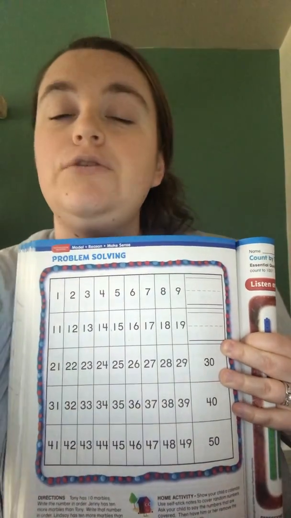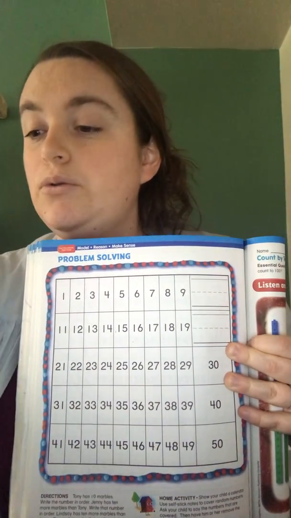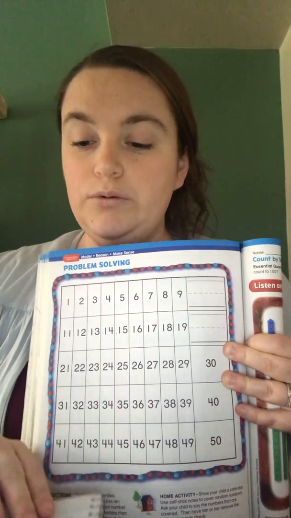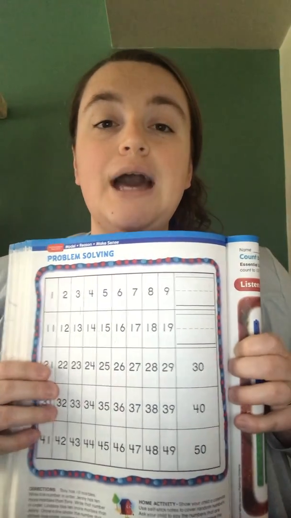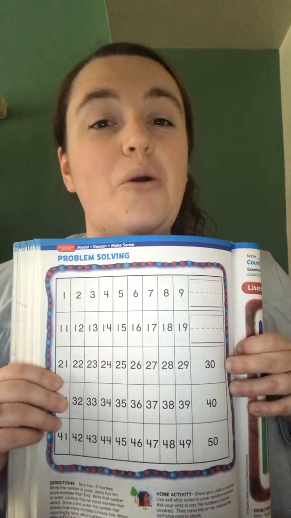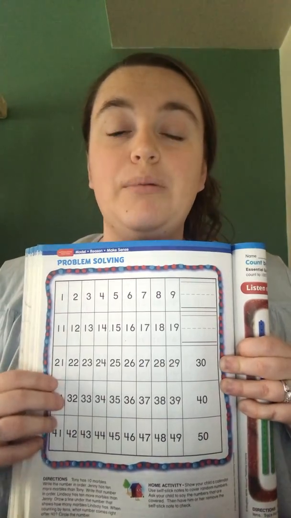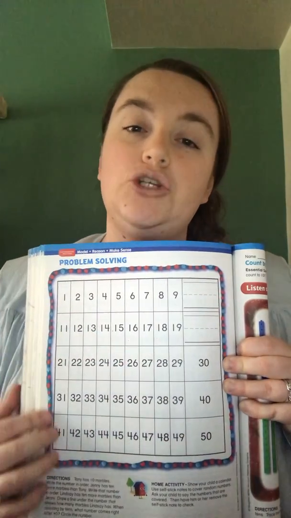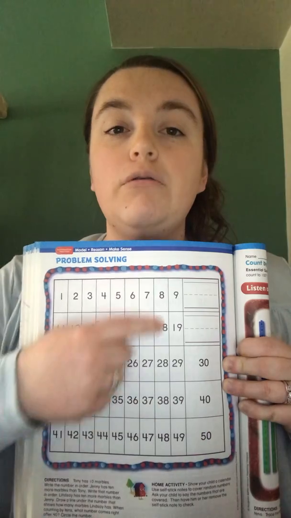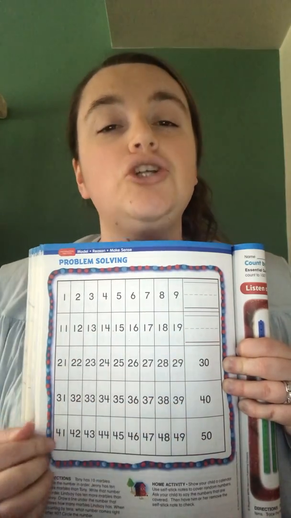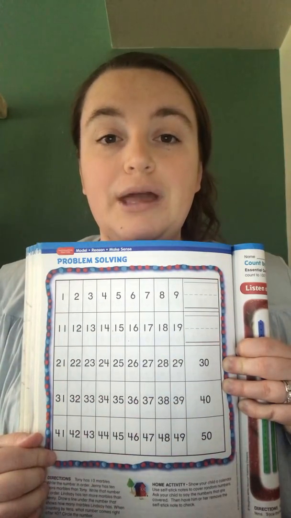Let's turn to page 336. Okay, now we have a few different directions for this page, so listen carefully. Here's what we're going to do. We actually have a word problem. I know how much you guys like word problems, but we're not going to draw a picture for this word problem. Instead, we're going to fill in our chart for the word problem, and then I'll show you how to check it, okay?